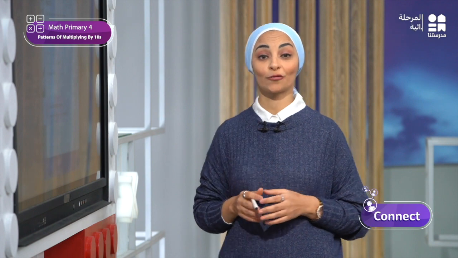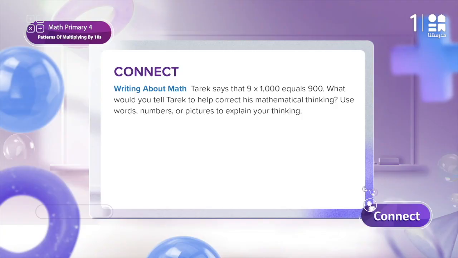I need each one of you to write the answer in your books using words. Everyone writes the answer in their book. We can use words, numbers, or pictures to explain your thinking. Read the question quickly and think about the answer that you will all have.